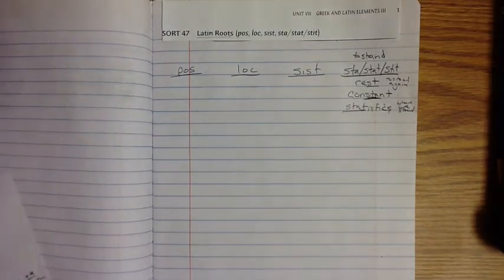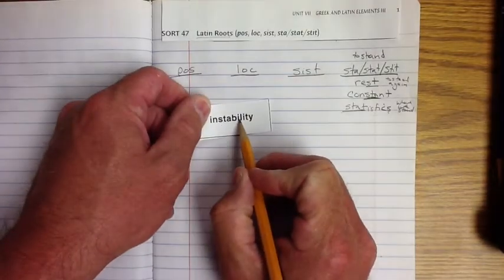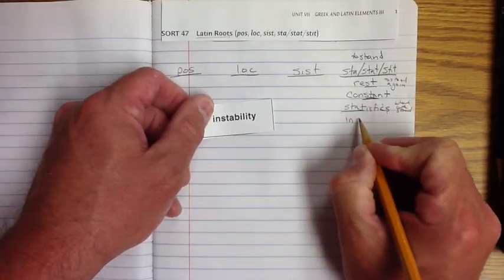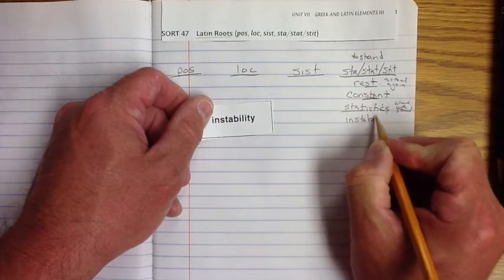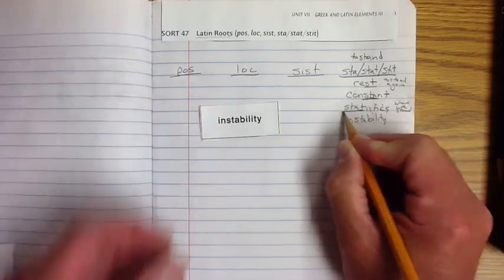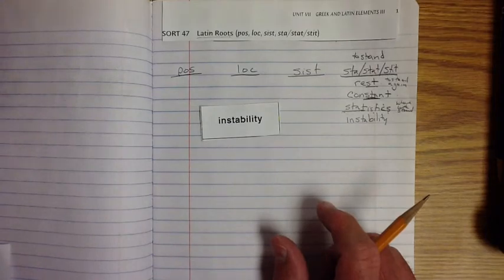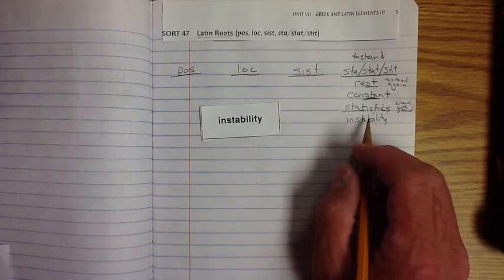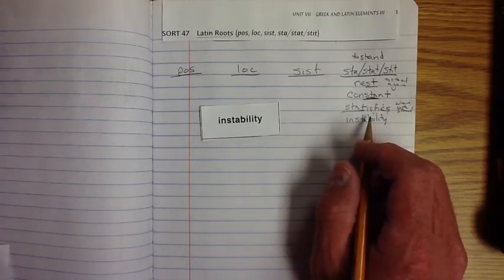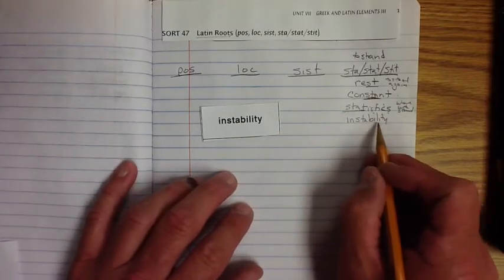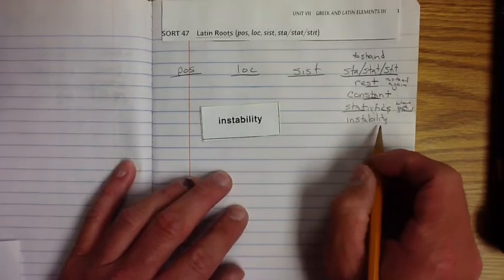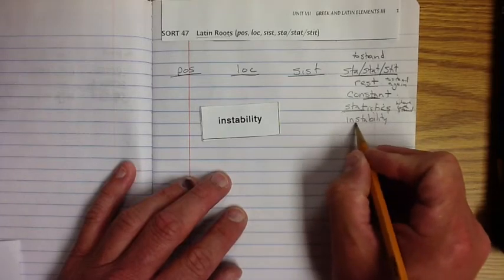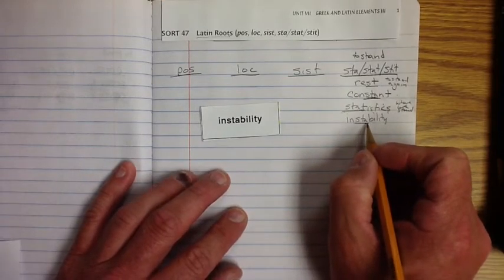Now we're going to show you one more word, and that's instability. Instability. Now, it's interesting on instability because we have a prefix and we have a little suffix on the back here, but our sta means stand.